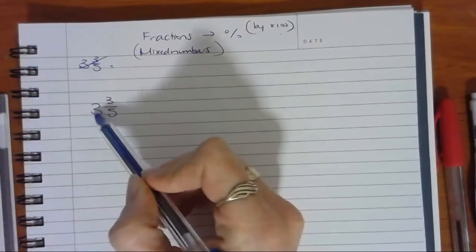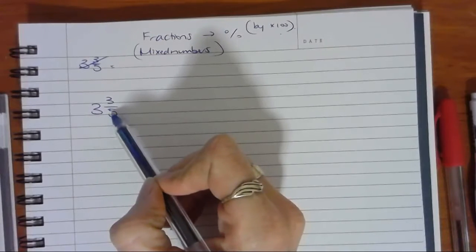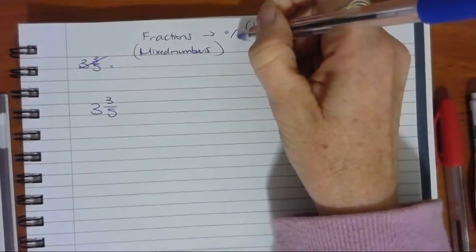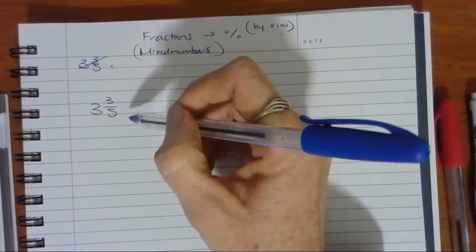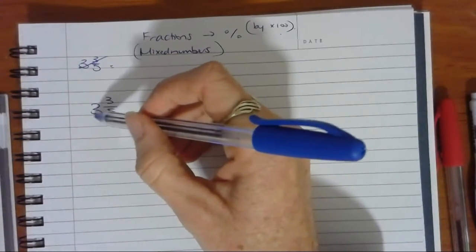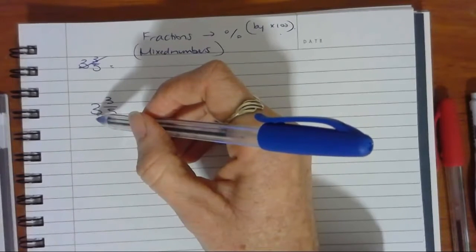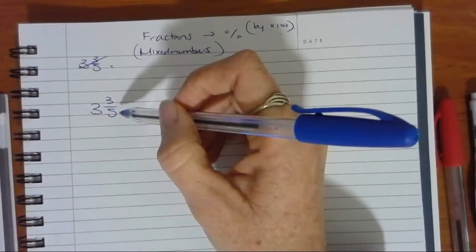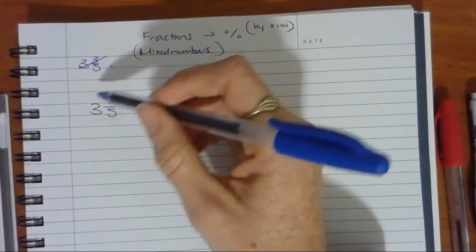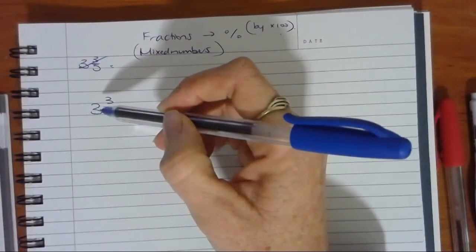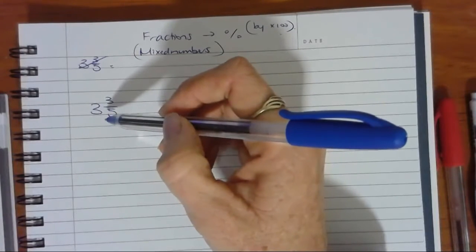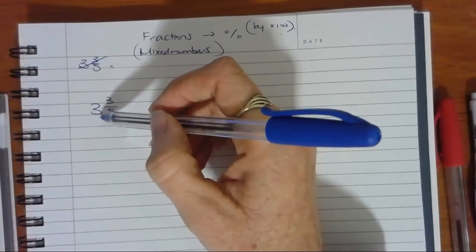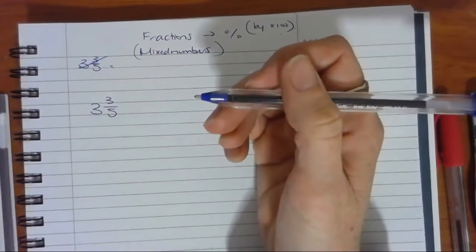So my mixed number is 3 3/5, and that's going to be converted to a percentage. Now before you start, you should remember that when you've got a mixed number, that means that you've got a whole something, so 3 wholes, and then part of a fraction. So this should be 300 and something percent, okay? Because if I had 1 3/5, that would be 100% plus 3/5 as a percent. But I've got 3 whole numbers to start with, so that's going to be 300 and something percent.